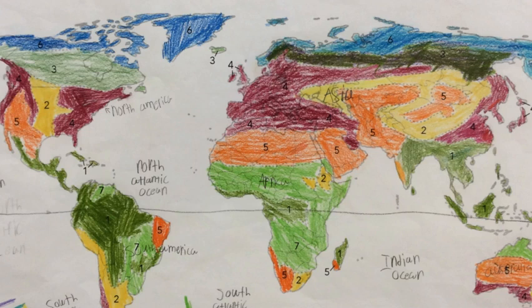We've been studying the biomes of the world. There are 7 total biomes in the world. We are in the temperate deciduous forest, and we are studying the rainforest. The temperate deciduous forest is the one forest that has all 4 seasons.